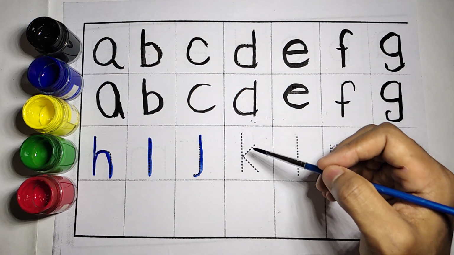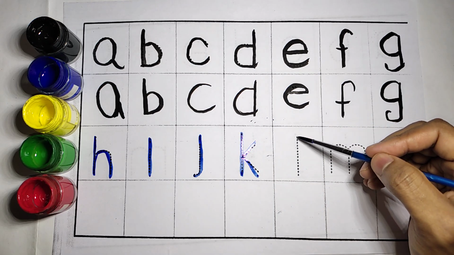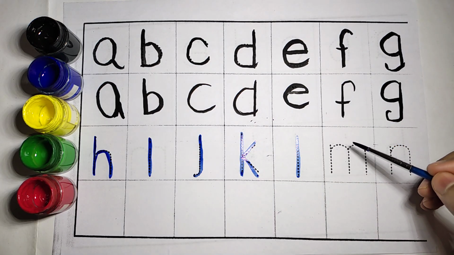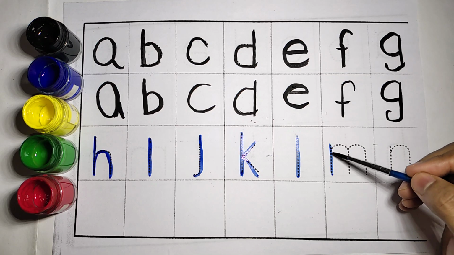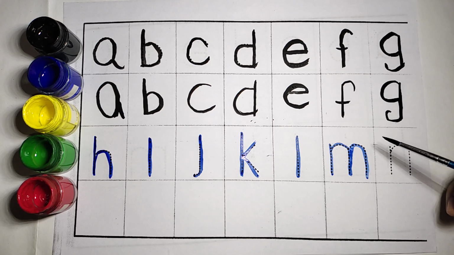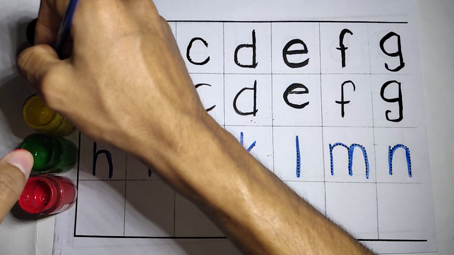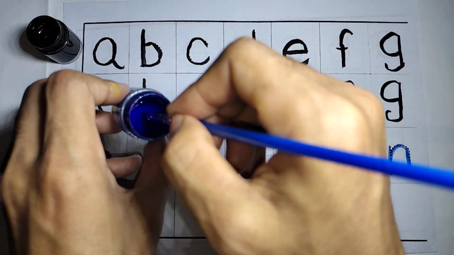J for jackfruit. Now we draw K. And the next one is L. And now we draw M. The next one is N. N for nose, N for nest. Kids, we again use blue color.